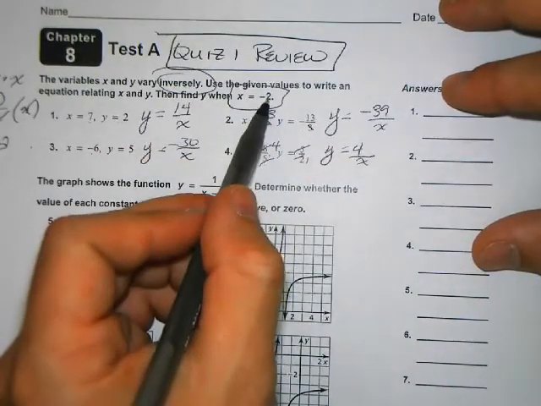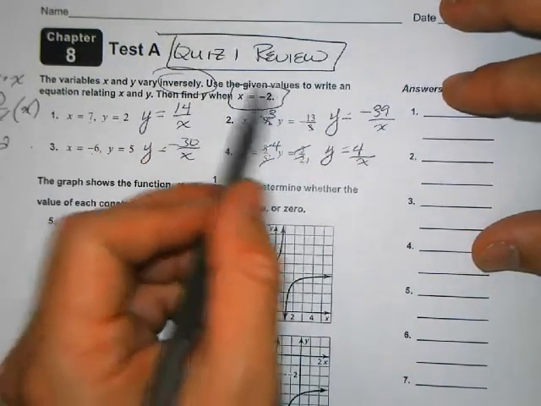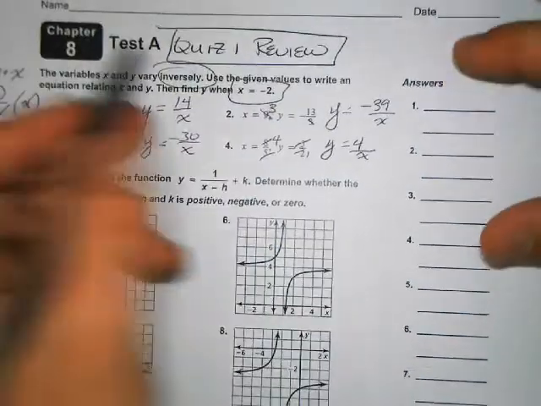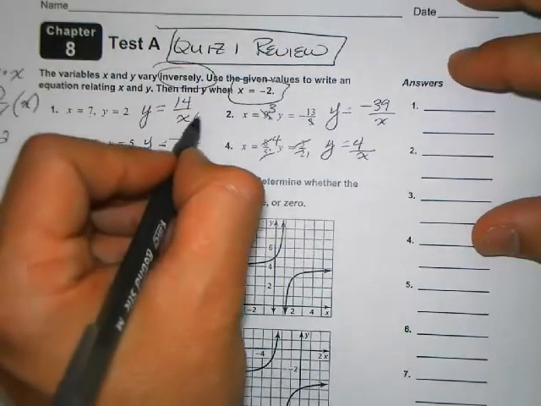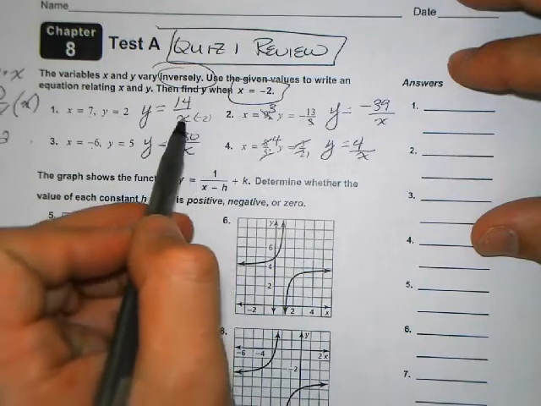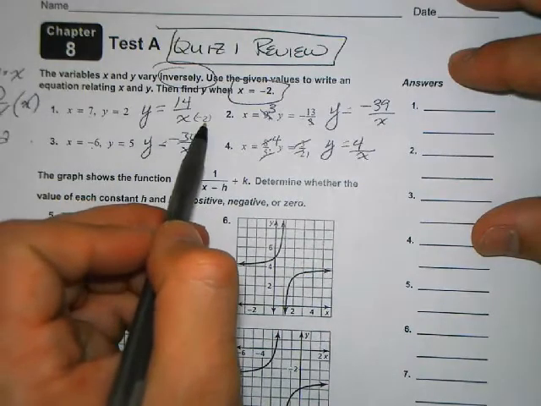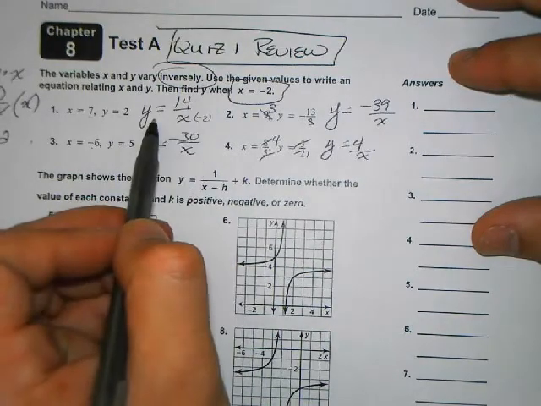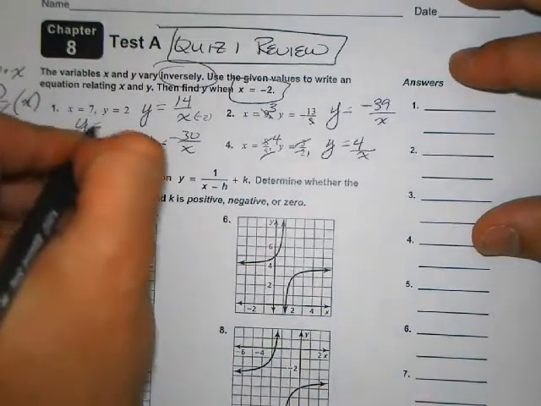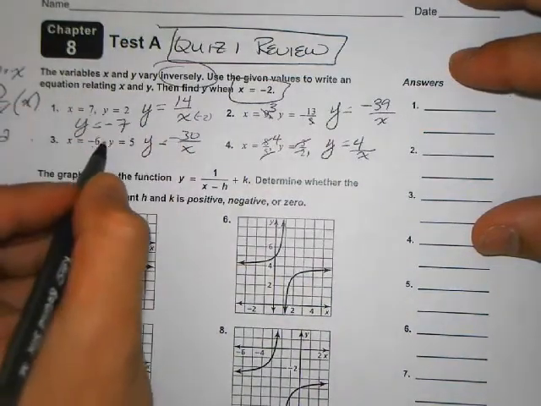The very last thing they asked us to do is go back into all of these equations and substitute in a negative 2. So if I were to put a negative 2 in here, into substitution, I would have 14 divided by negative 2, and this gives me negative 7. So y is negative 7 when x is 2.